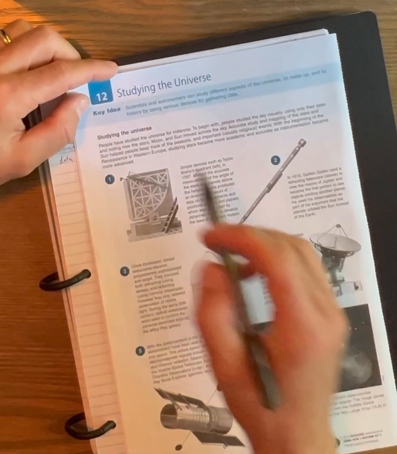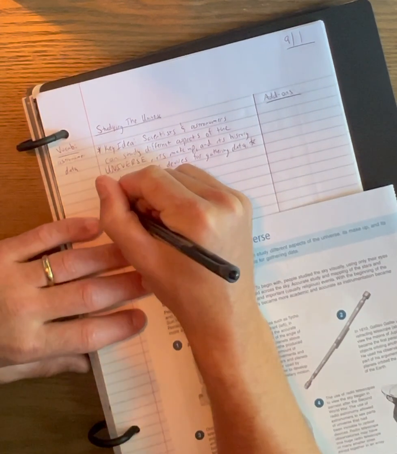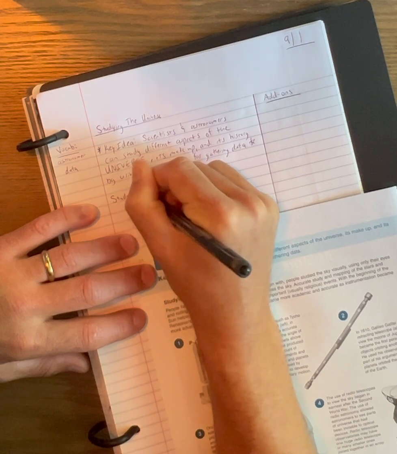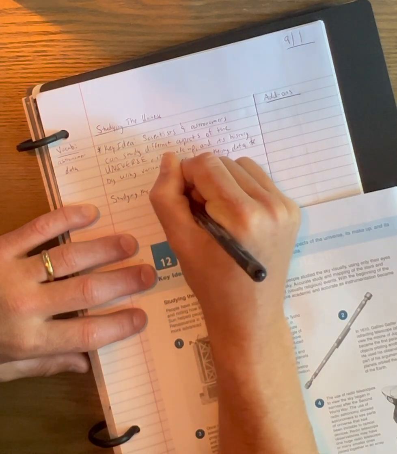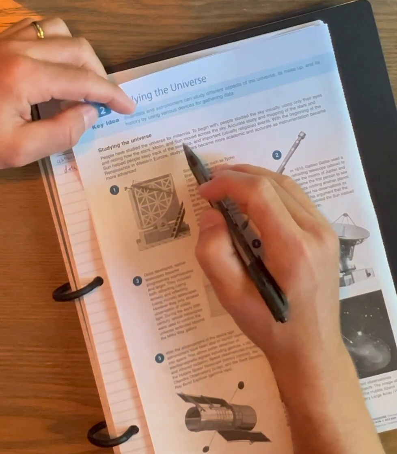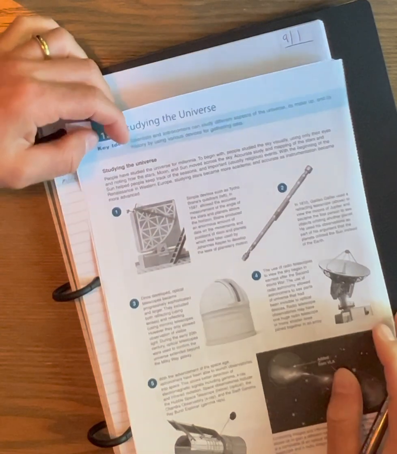So let's read. Studying the universe. Well, that's going to be my first topic here. So I'm going to put studying the universe. People have studied the universe for millennia. If you don't know that word, I'd add it over there. Millennia.